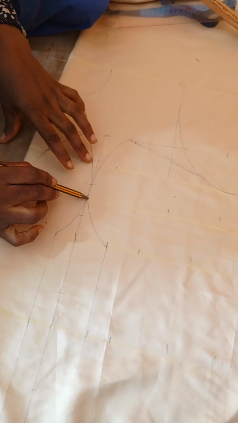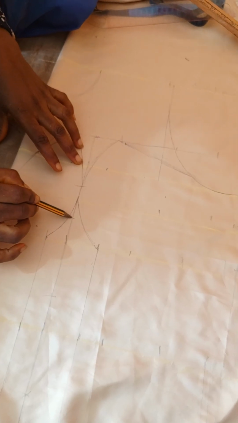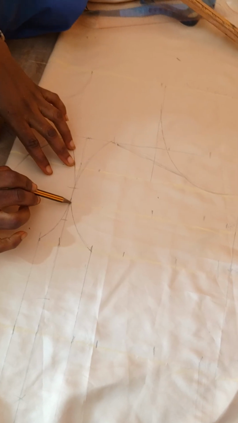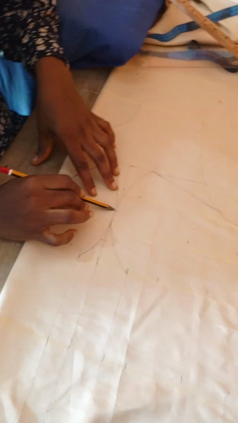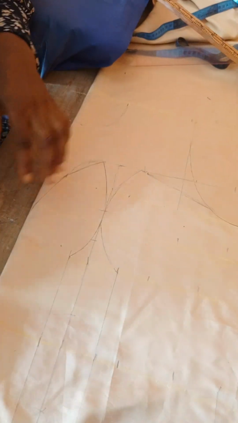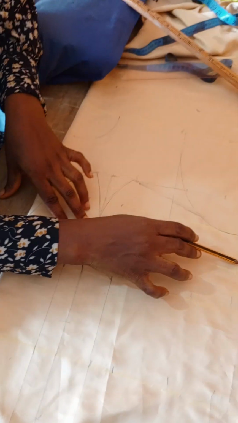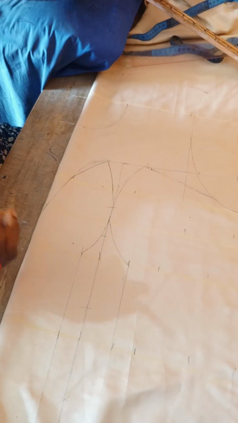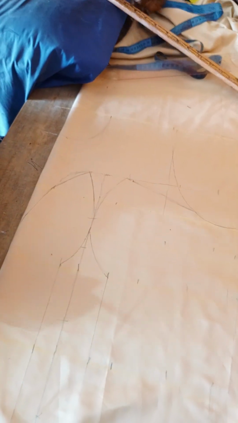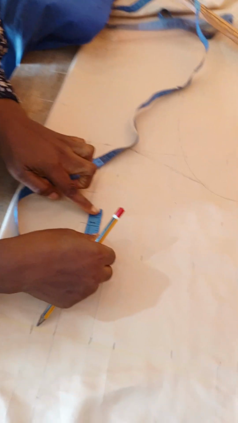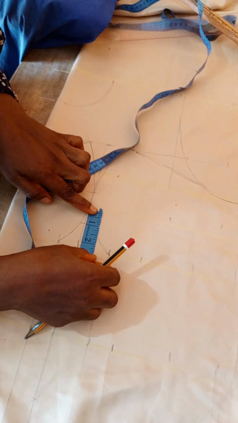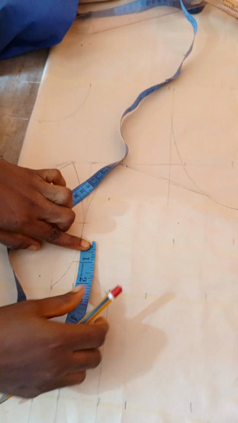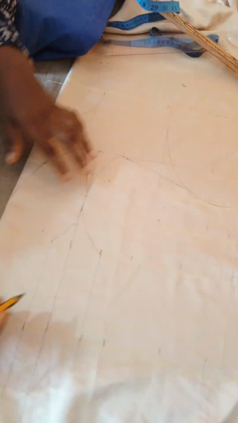After marking it, I will now use the same ruler, or should I say pen, to mark from your nipple point. You mark 1 inch down, and from your nipple point you mark 1 inch up. For some people the difference from nipple point to underbust is around 2.5. Some people it is 2. Mine, I think, is 2. So it's not that big.